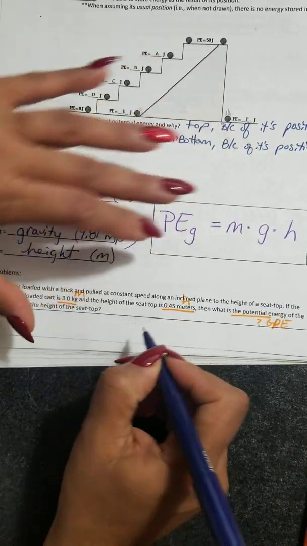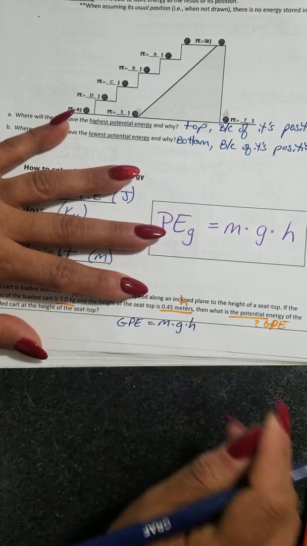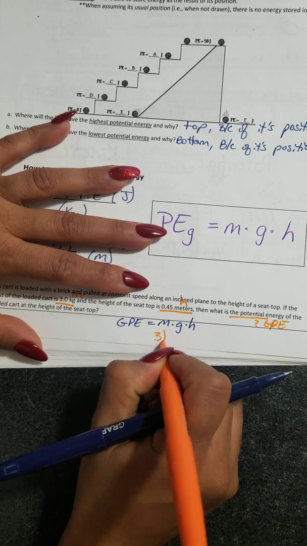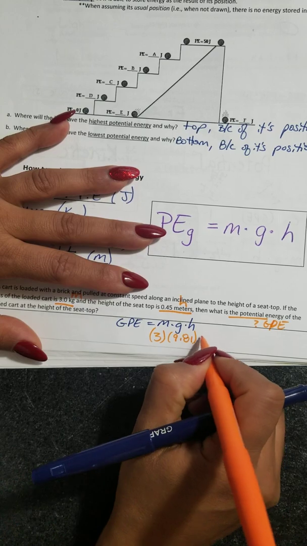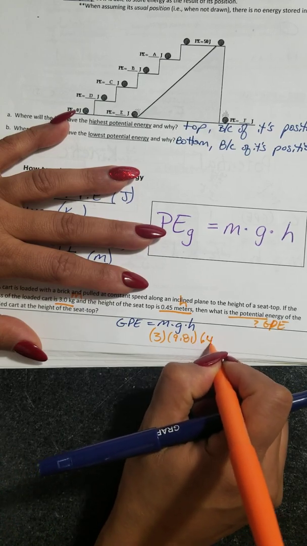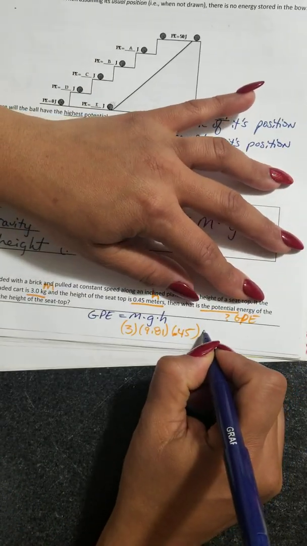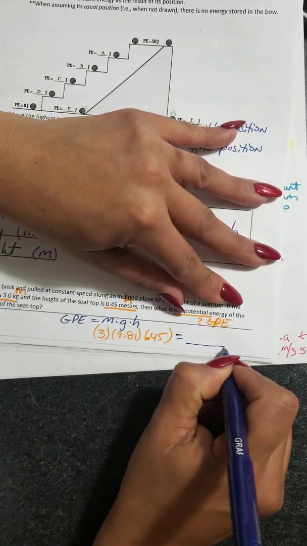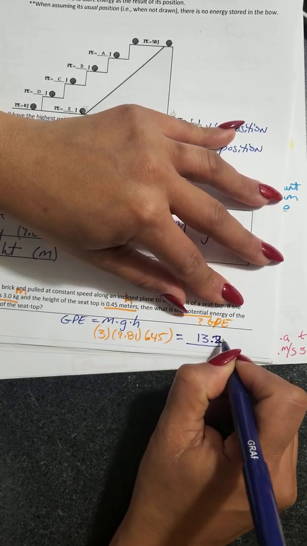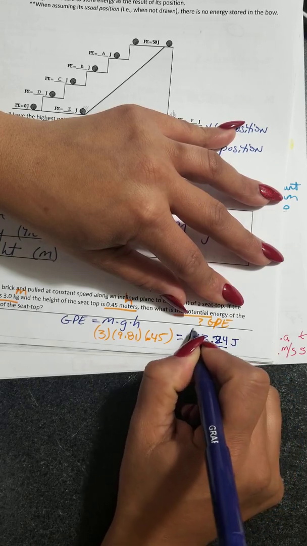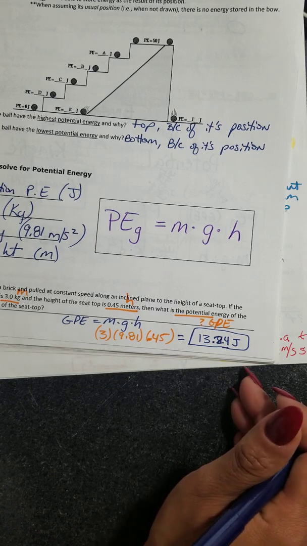And again, our equation for GPE is mgh. I have mass, which is 3 kilograms. I have gravity, which is 9.81. We ignore the negative. And then the height is 0.45 meters. It must be in meters. Do your multiplication. When you multiply those numbers together, you should get an answer of 13.24 joules. That's your answer, and that's the correct SI unit.